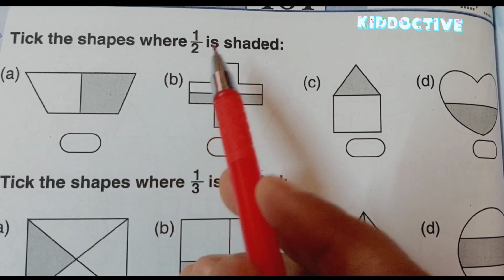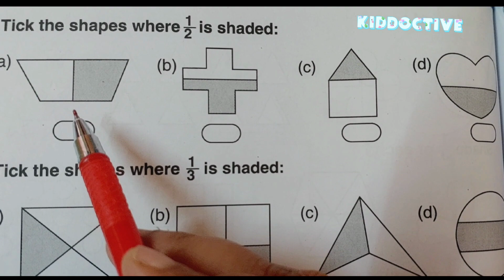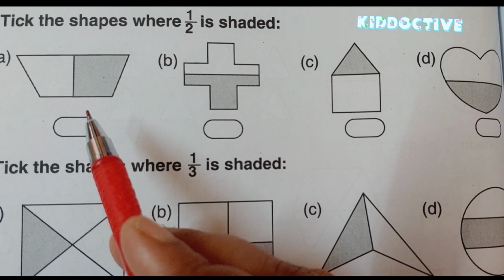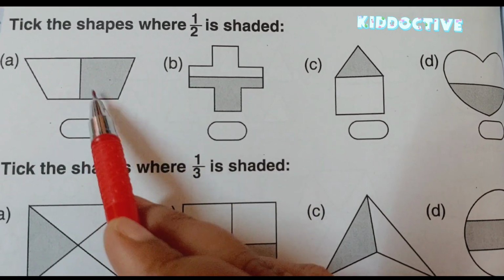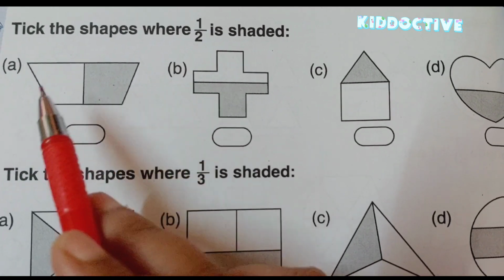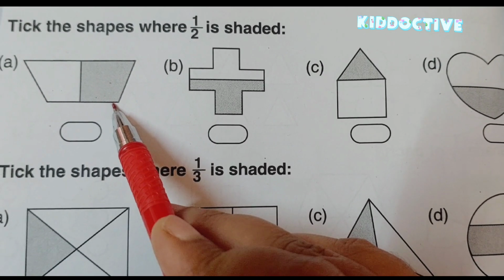So half means divided by 2. That's why earlier I said fraction is closely related to division. So this one is half. Half is colored part, half is not colored. So this one is half.